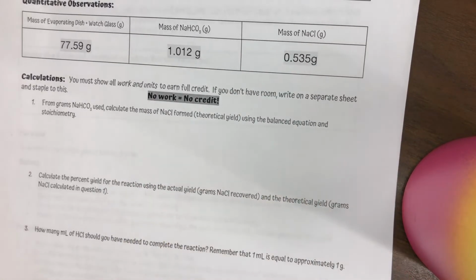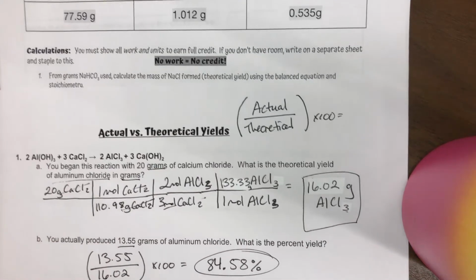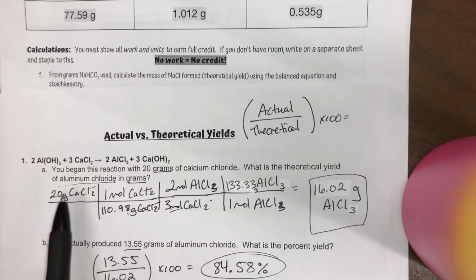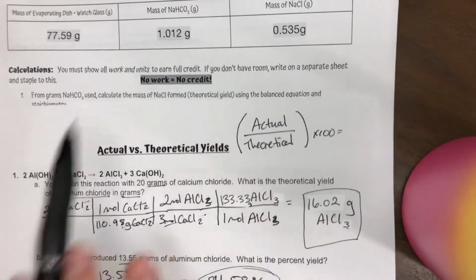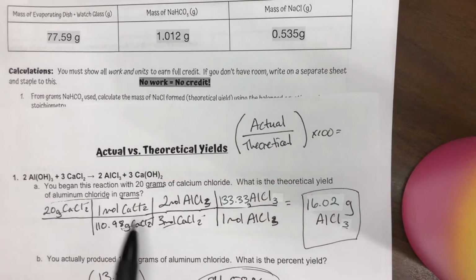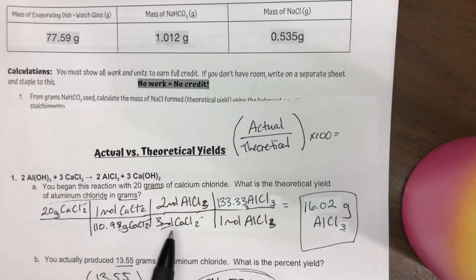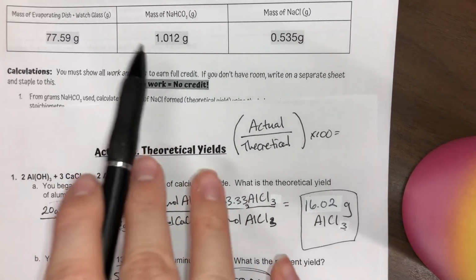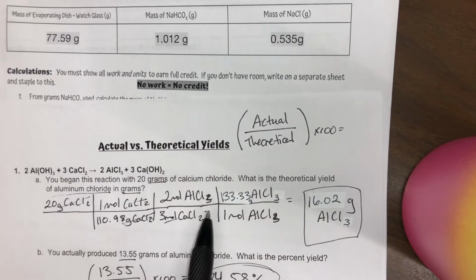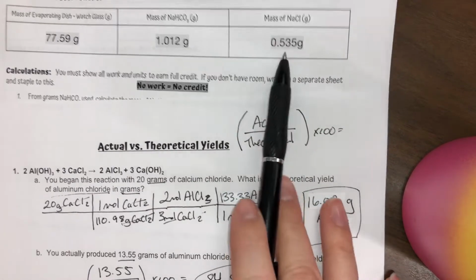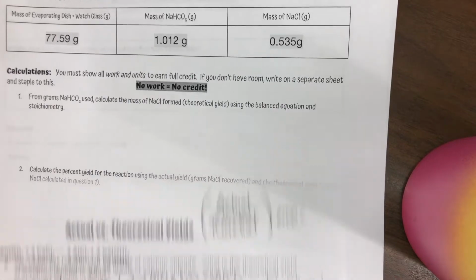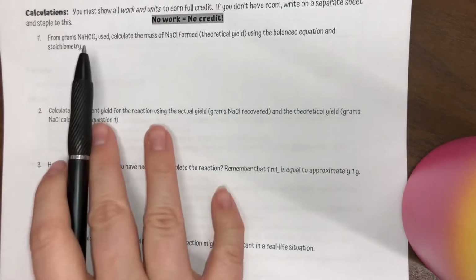So you'll do exactly the same thing that you did here. The only thing you would change is that you start here with the 1.012 grams of sodium bicarbonate. You're going to do the same thing. You're going to get your mole ratios from your equation. That's going to be on the front part of this lab. And then you're going to convert it into sodium chloride. Then you compare it to the actual. So that's going to be 1 and 2.